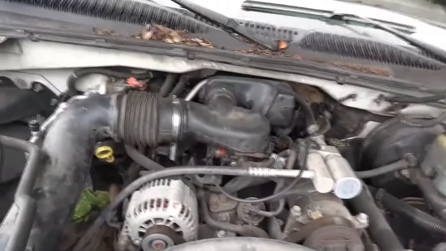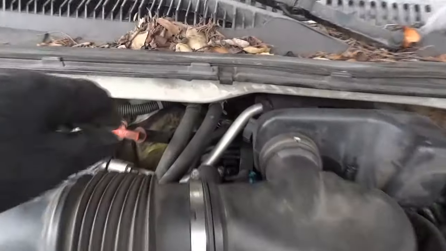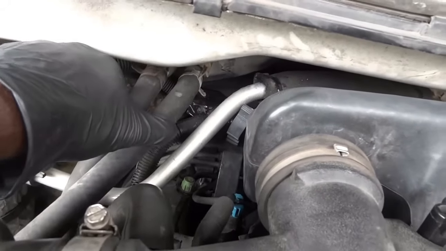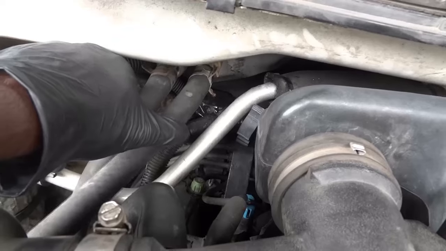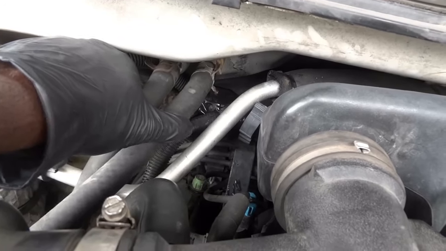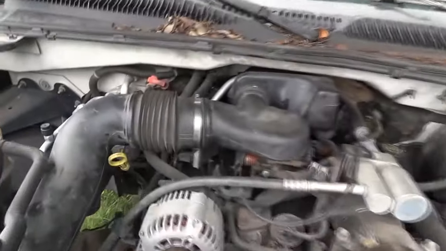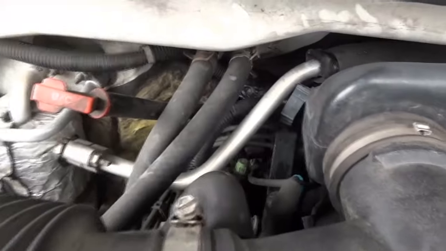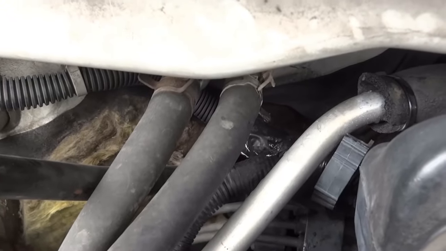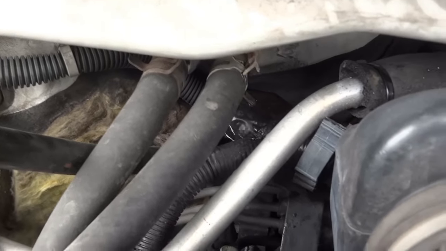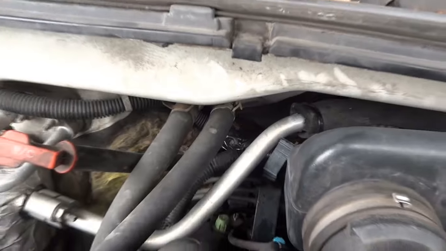So there's something I'm noticing. Watch there. There's a leak over here. You see that? There's a leak right there. You see that leak? So this leak is what caused that rotor and the cap to go bad. There's a leak right there. Let me zoom you guys in so you can see. Do you see that leak? So there's a coolant leak right there.